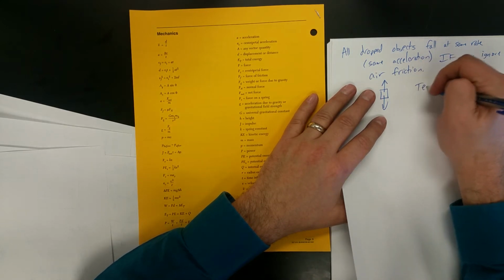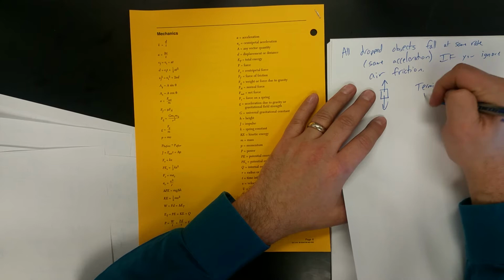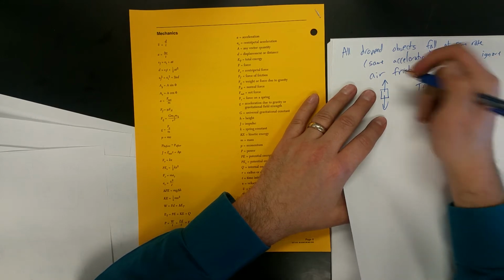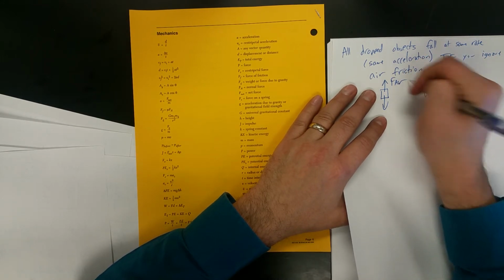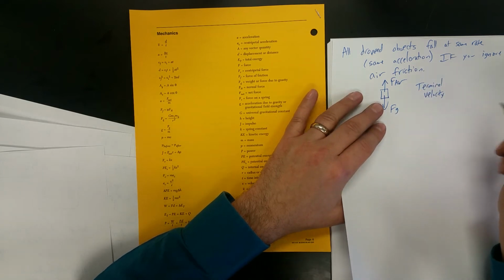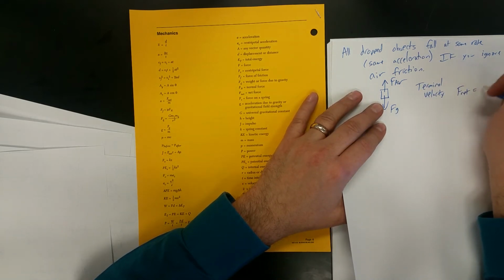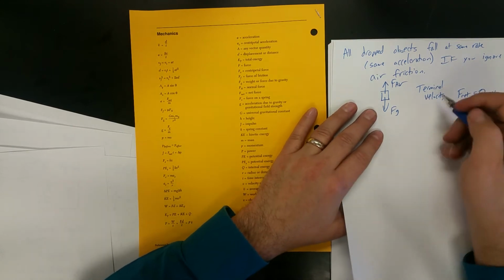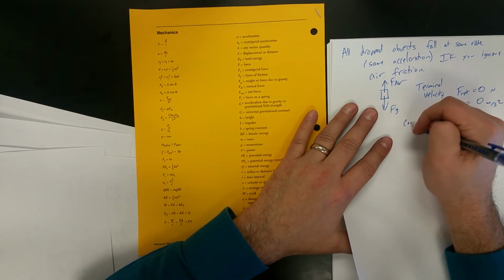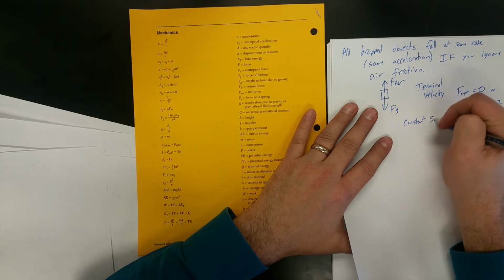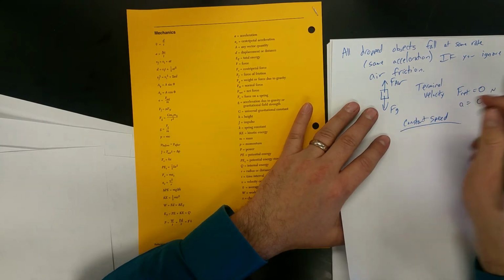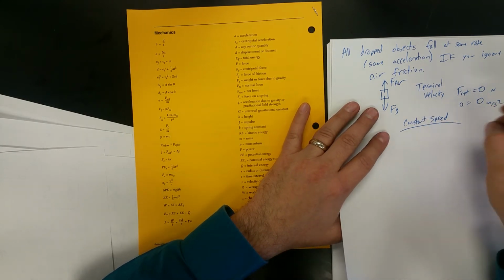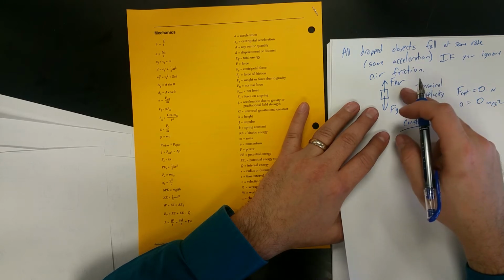So let's say you reach terminal velocity, meaning you include air resistance. You've got an air force up, you've got your object's weight down. That means your net force is equal to 0, your acceleration is equal to 0. You are not speeding up. You're moving at a constant speed. So if you drop an object, it eventually will reach a constant speed because of air.